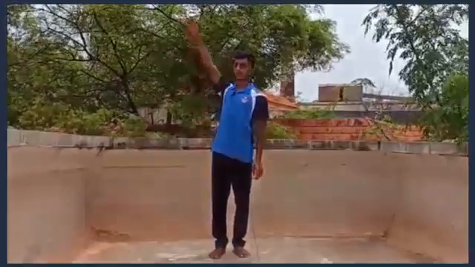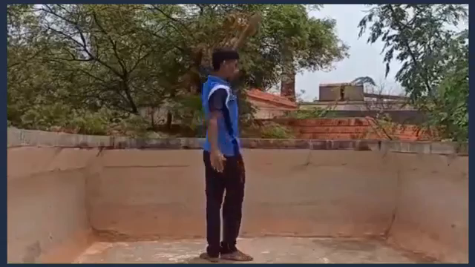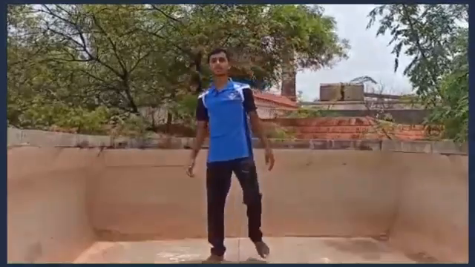Circumduction. Circumduction takes place between the head of a bone and the articular cavity. It is the combination of flexion, extension, abduction, and adduction. Now, moving the body like this is known as circumduction.